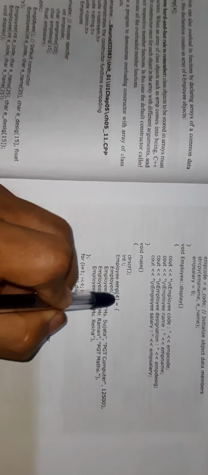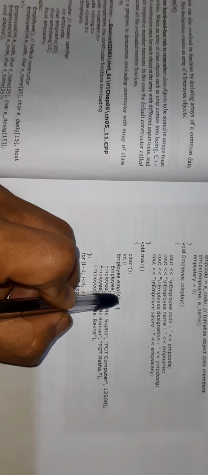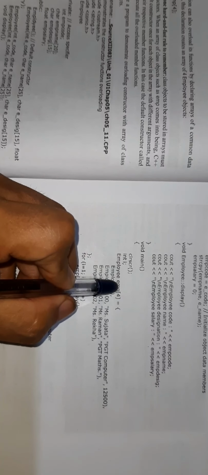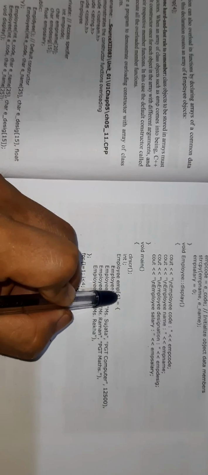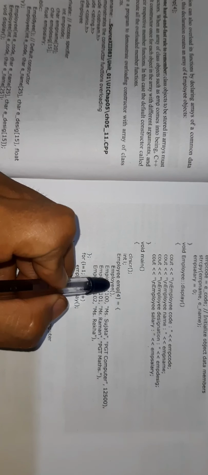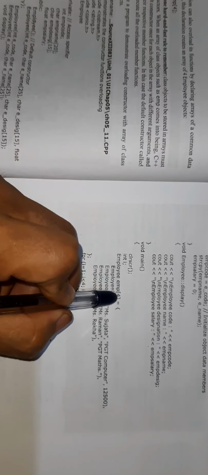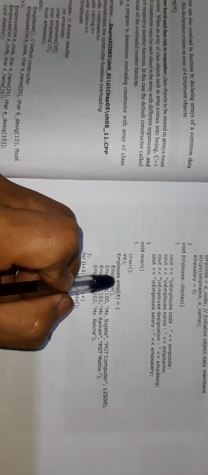But now come back to the main function. Here you can see that the difference is here. The object gets declared as an array. So you have the object emb normally declared as an array. So now this is an array which will create 4 array elements, that is emb0, emb1, emb2, emb3, like that.